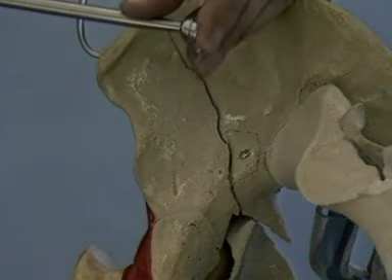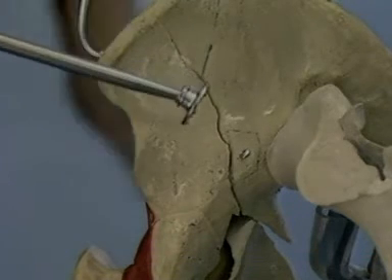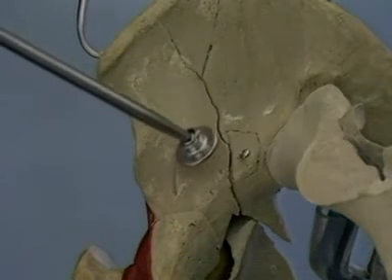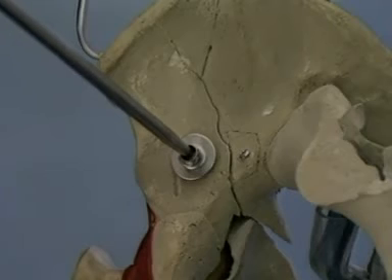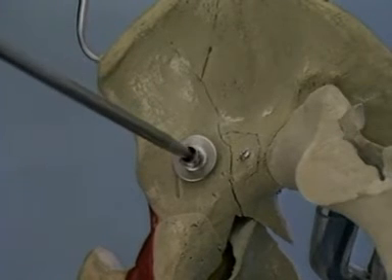A spiked disc can be attached to the tip of the ball spike or other ball-tipped pelvic reduction instruments to prevent penetration in osteoporotic bone.